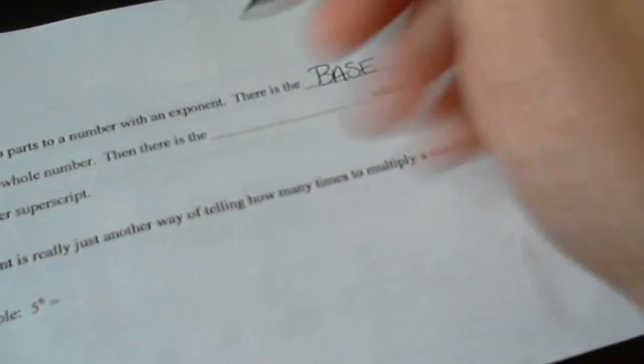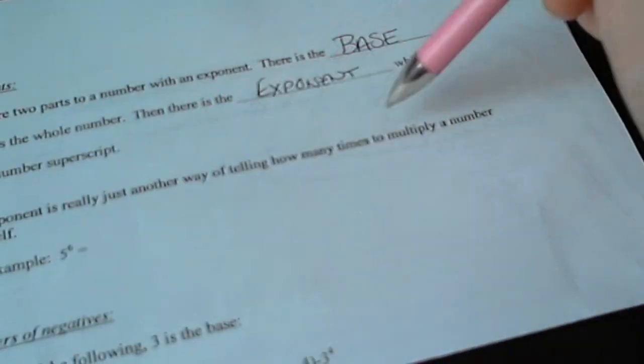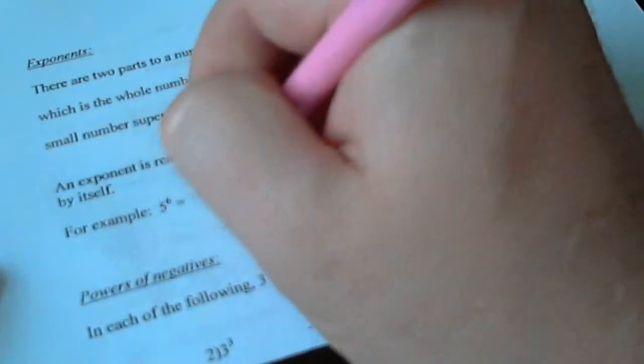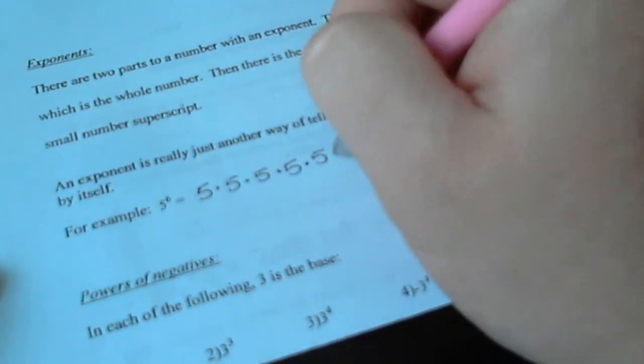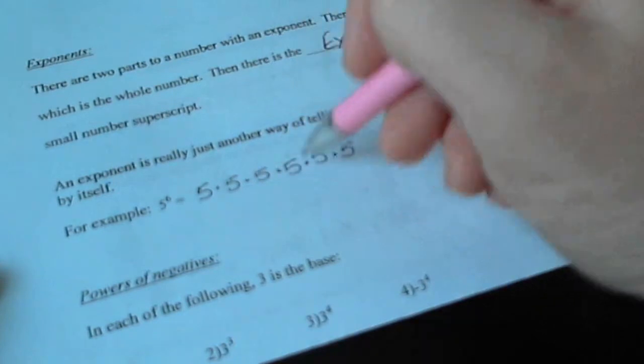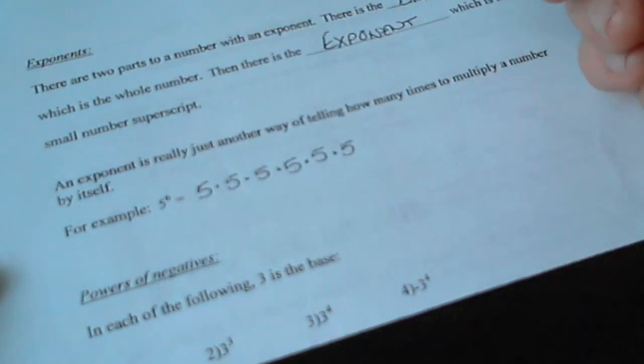But for now, let's go to the back of the front page and talk about exponents. Whenever you have an exponent, there are two parts to that exponent. There's the base, which is the big whole number that sort of sits lower, and then there's the exponent, which is the small number that's up at the top. An exponent is really just another way of telling you how many times to multiply a number by itself. So really, 5 to the 6th is 5 times itself 6 times. It's not 5 times 6, it's 5 times itself 6 times. Okay.